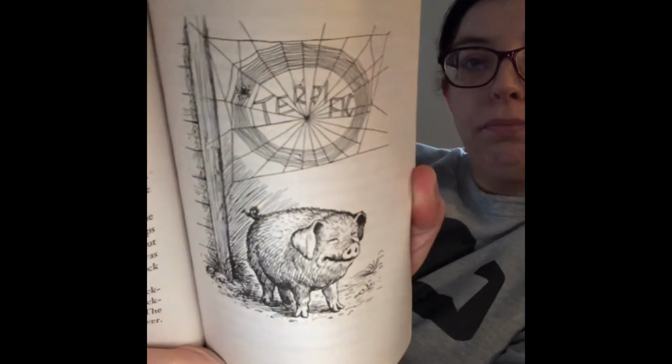Good old Wilbur. Everybody stood at the pig pen and stared at the web and read the word over and over, while Wilbur, who really felt terrific, stood quietly swelling out his chest and swinging his snout from side to side.